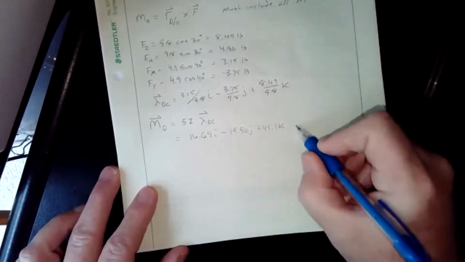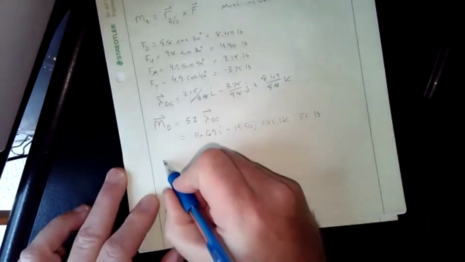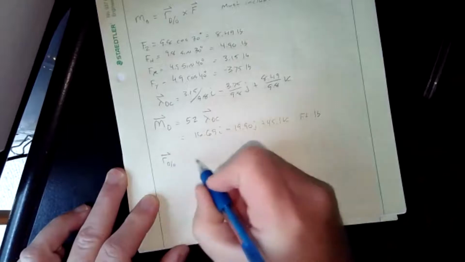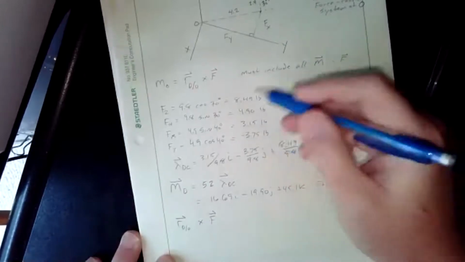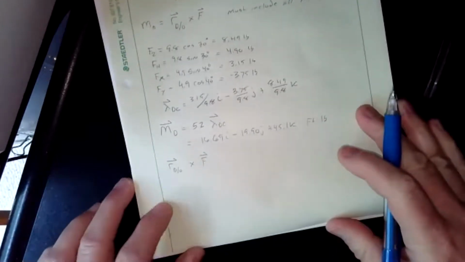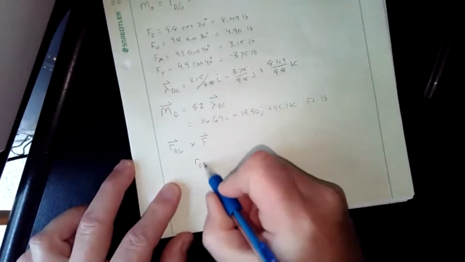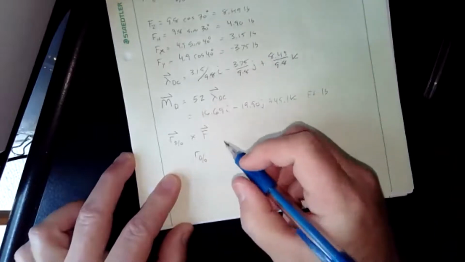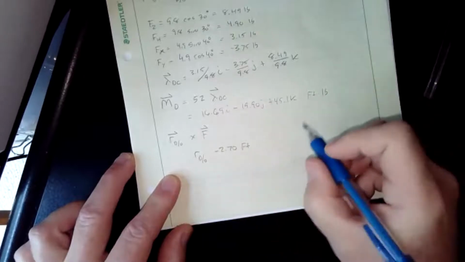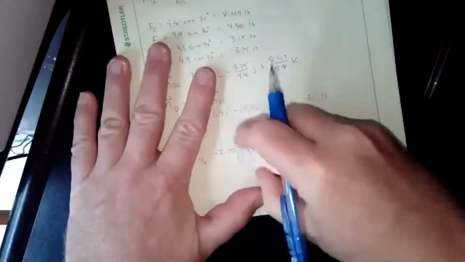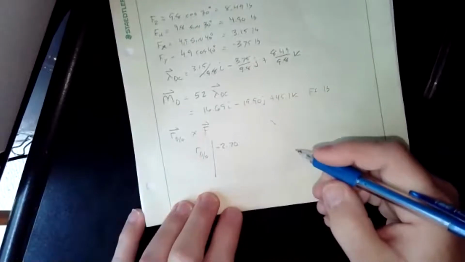So now that you have this, then you just do your normal R D relative to O crossed with the force, which the force being what we found up here. So if we do our RD relative to O, and I'll just set that up, we end up with negative 2.70.